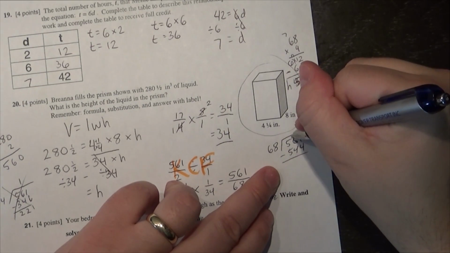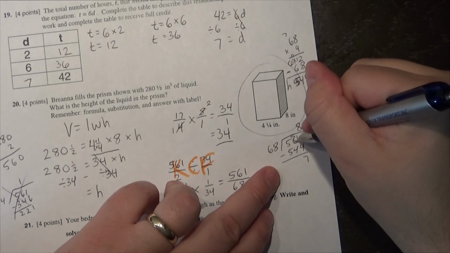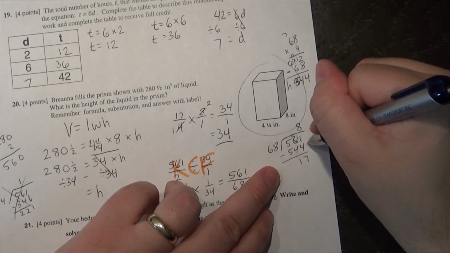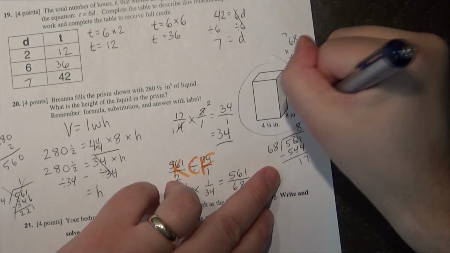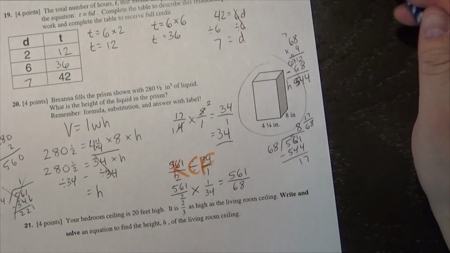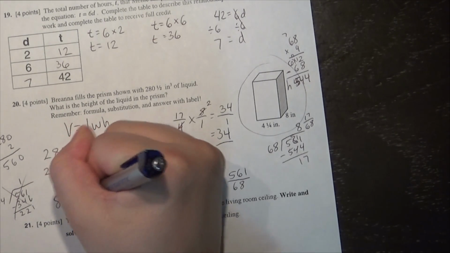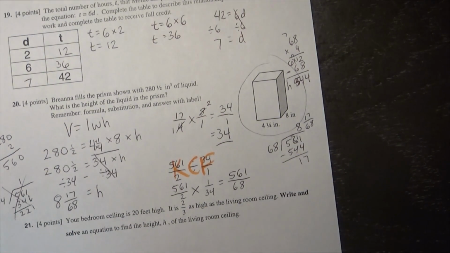So I have 544. And then I'll subtract from there. I have to borrow from this 6. That becomes 5. That becomes 11. That's going to be 7. 5 minus 4 is 1. And so I have 17 remaining. That's 17 over 68. So my answer over here is 8 and 17 over 68, because I can't reduce that down any further. Unfortunately, I would love to be able to, but it doesn't look like I can.